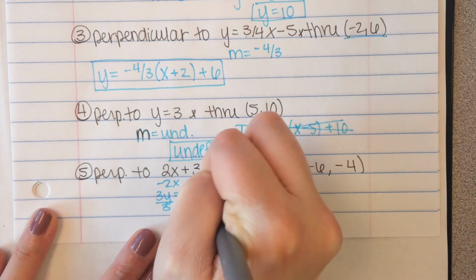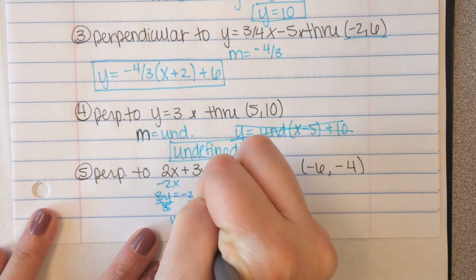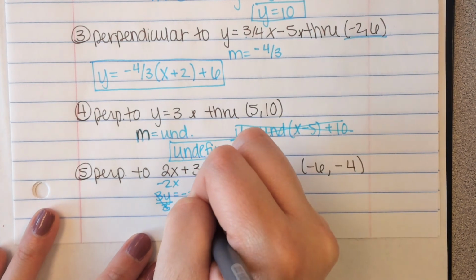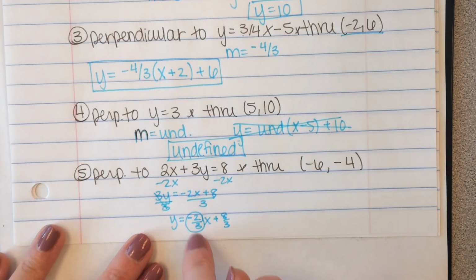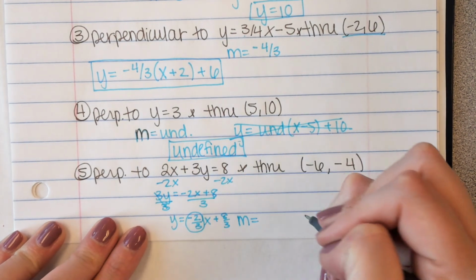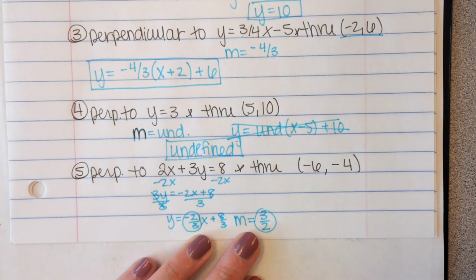We'll divide everything by 3 so that y equals -2/3 x plus 8/3. Now, that 8/3 doesn't matter. All we need is the slope. So if our slope there is -2/3, what is the perpendicular slope? +3/2. So that's what we're going to use.